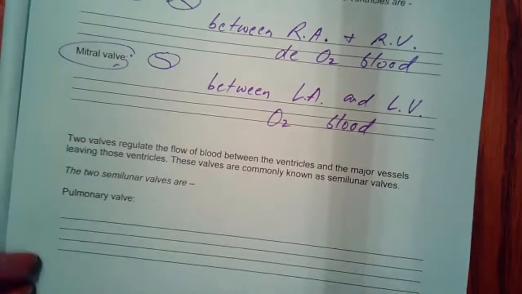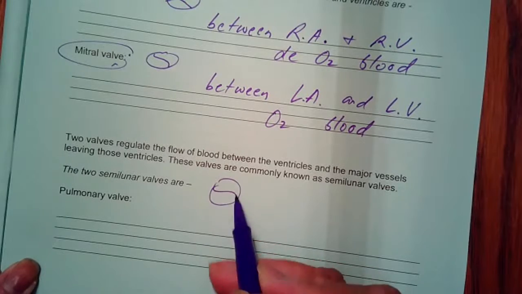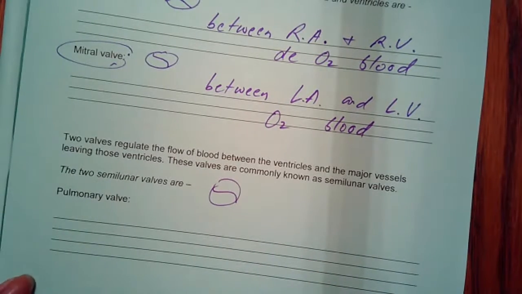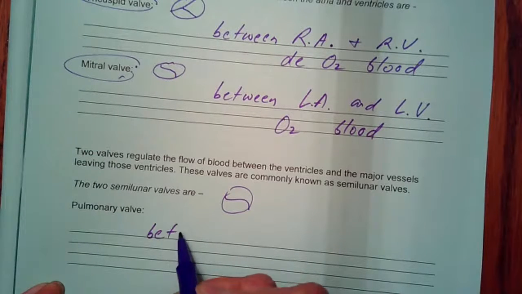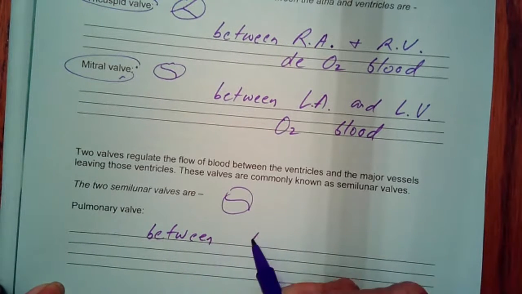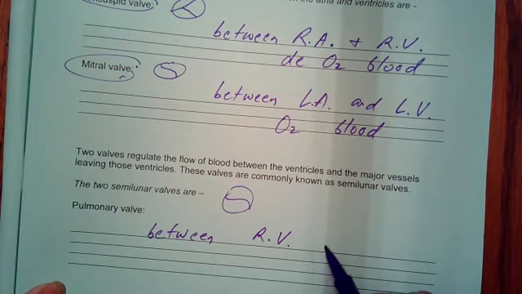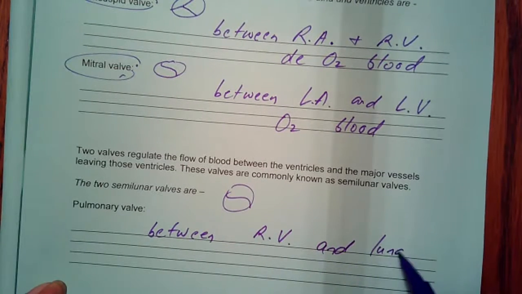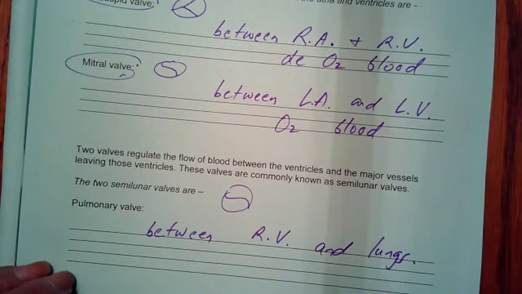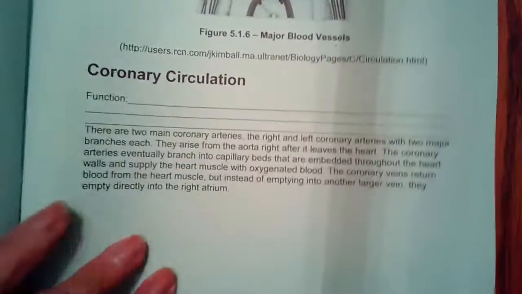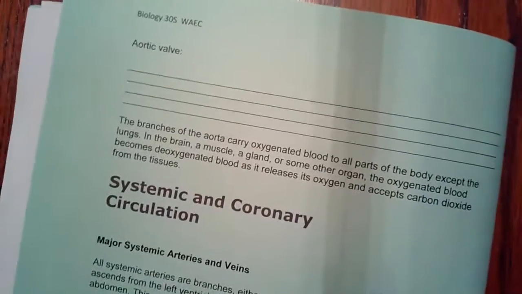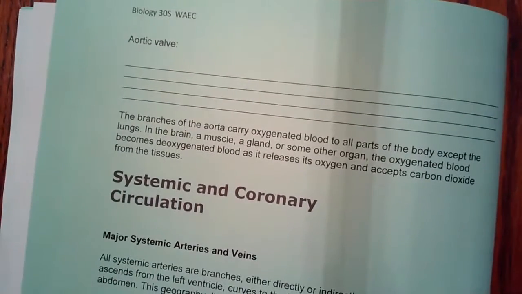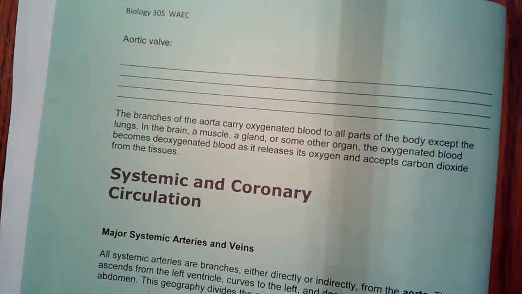Now we look at the two semilunar valves. The pulmonary valve is the valve that prevents the backflow between the right ventricle and the lungs. So it's a very efficient system. The flow of blood is one way in a healthy organism, so there should not be any backflow.